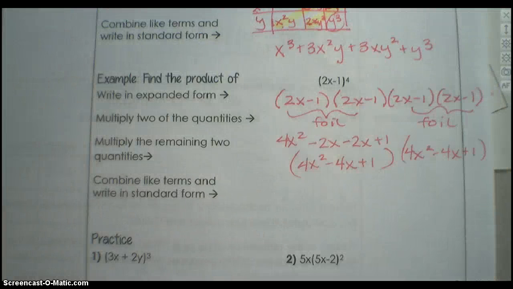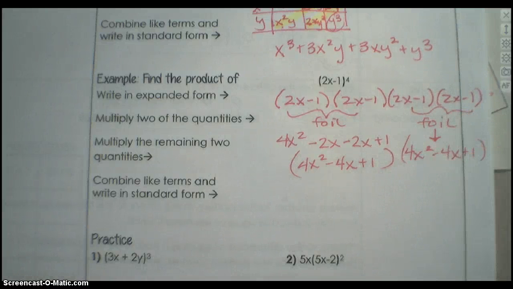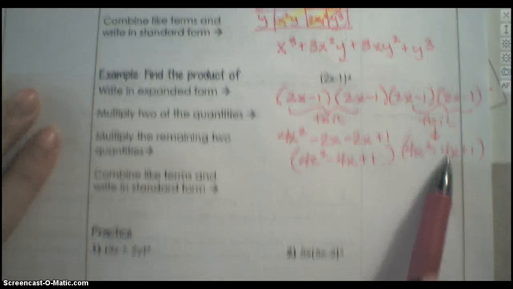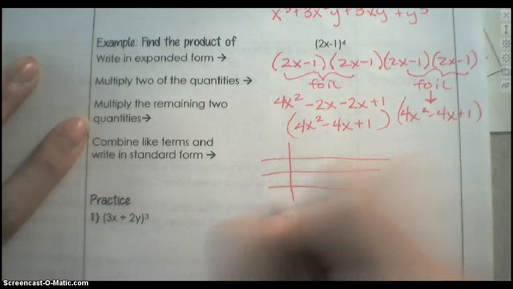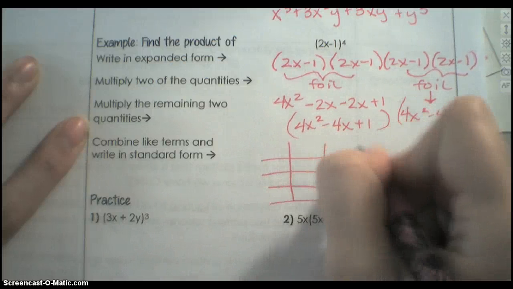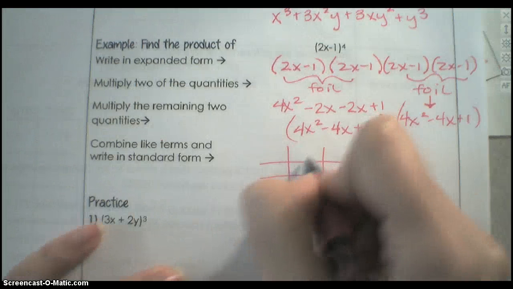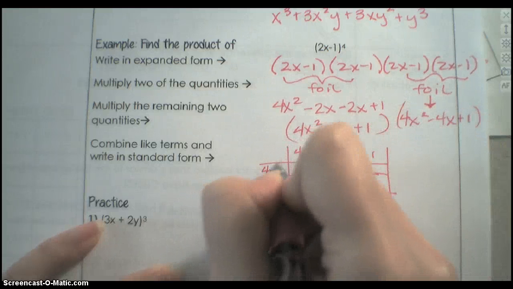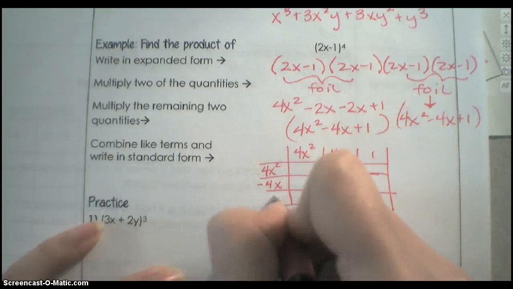So now the last step is just to multiply those two things together. So we're going to use our chart to multiply these three things times these three things to get our final answer. So I'm going to make that chart. So we want to have 4 things. Probably should have used a ruler. Okay. So putting in a 4x squared and a 4x and a 1, a 4x squared, negative 4x and a 1.